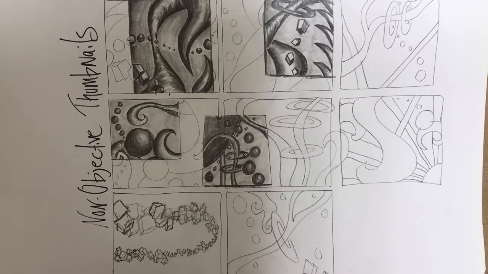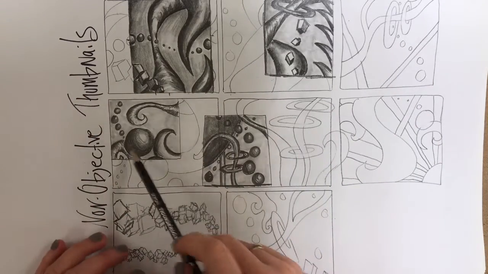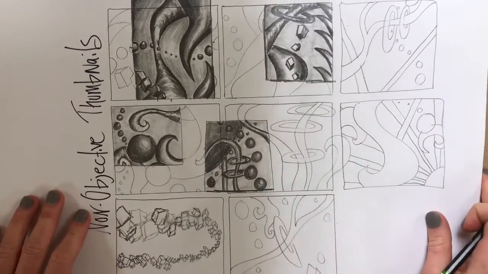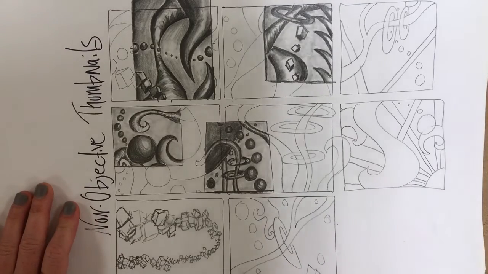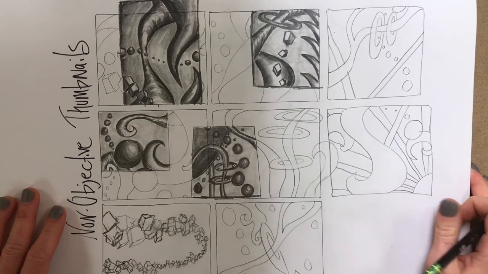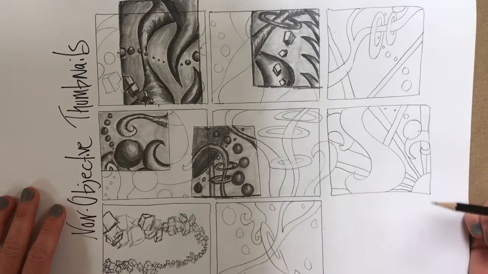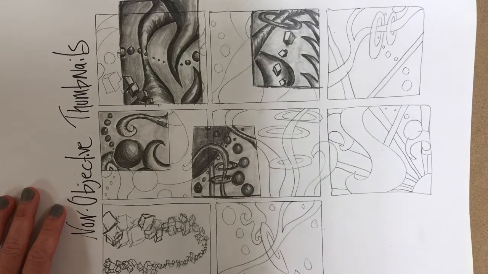Non-objective thumbnails. If you get to the point where you have your 6 thumbnails done and you have to figure out how to shade and which one to choose, what you're going to do is go in and decide what you like. Out of your 6 thumbnails that you've created, obviously you can see that I've done a few more, what do you like the most?